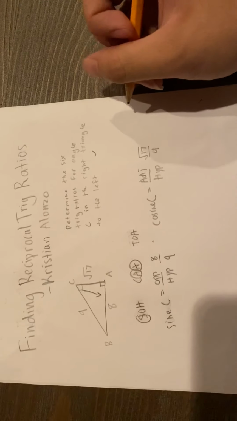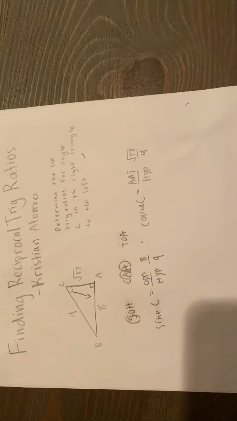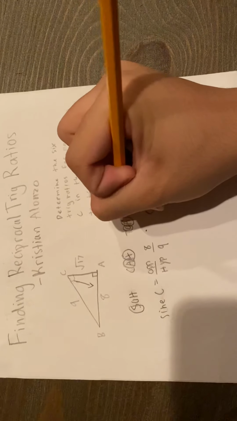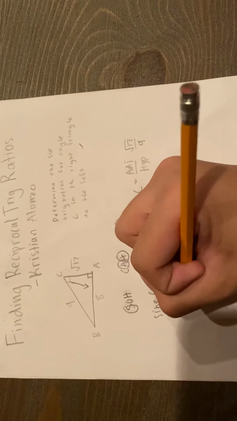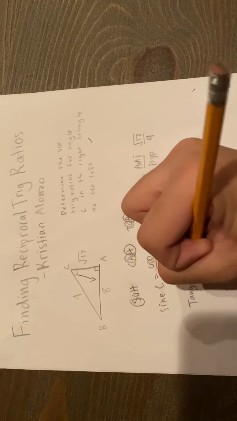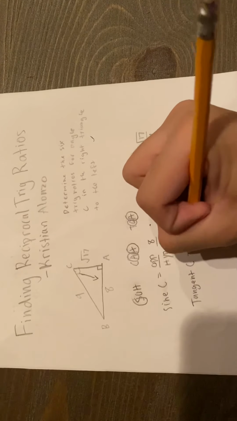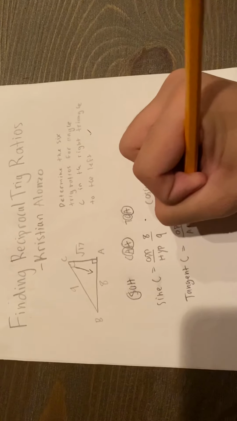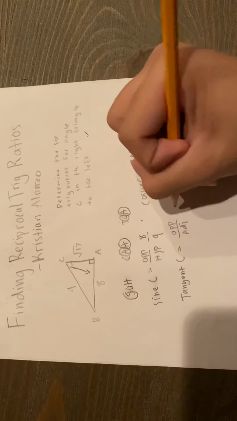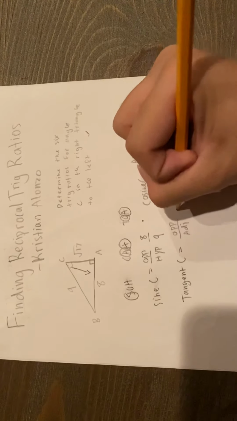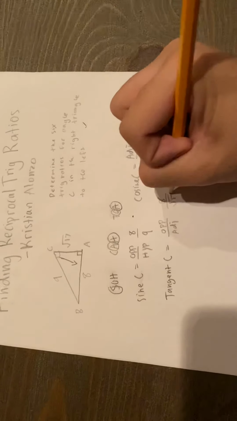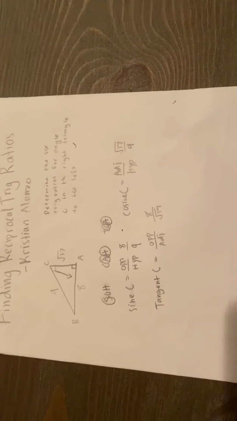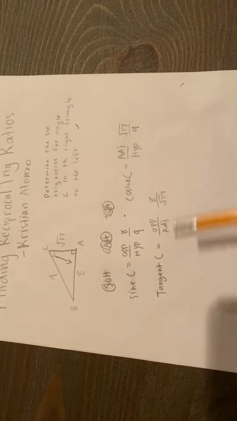So TOA, this defines the tangent of an angle, and it tells us that it is opposite over adjacent. And we already know that opposite is 8 and adjacent is square root of 17. Now for the other 3 trig ratios, you can see it as a reciprocal for these 3.